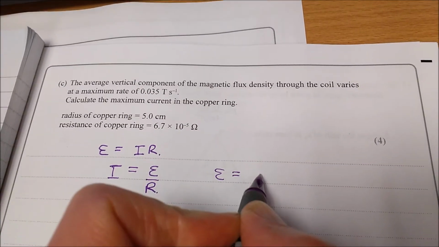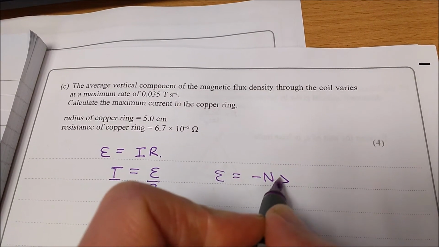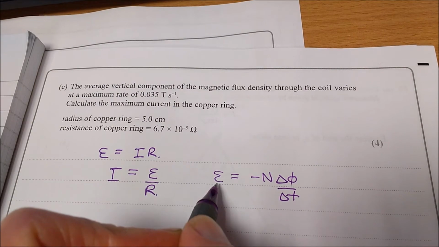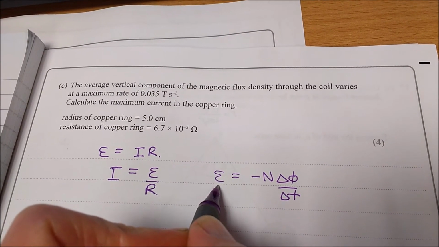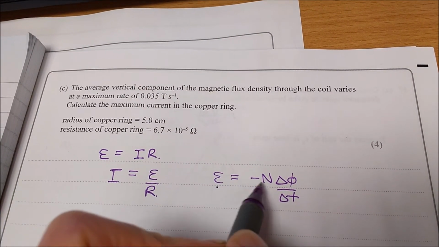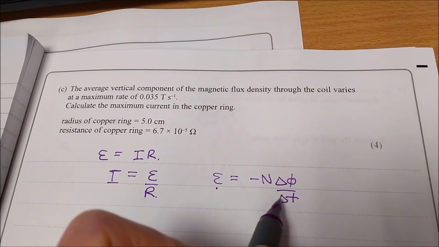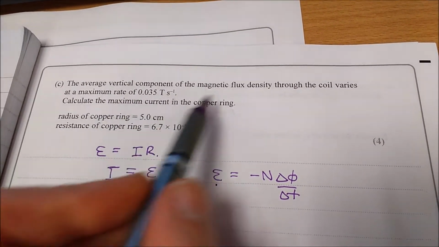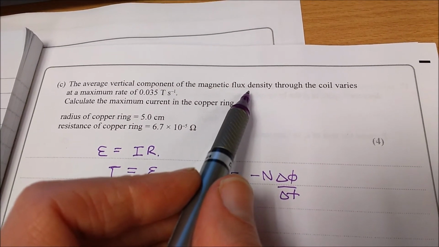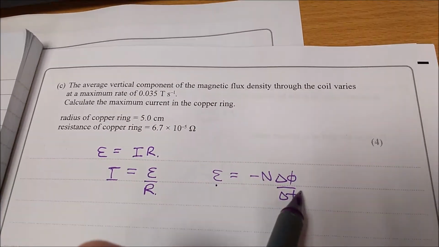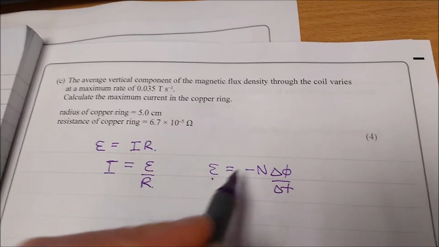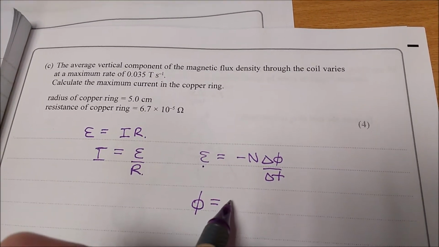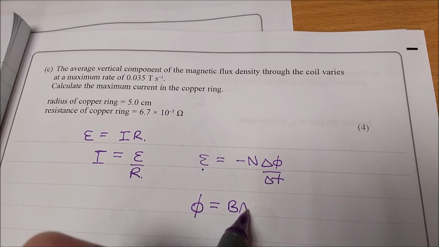Faraday's law gives that the maximum induced voltage would be minus N times the maximum rate of change of flux. Well, we've got the maximum rate of change of flux density, but that would be different to the maximum rate of change of flux. Can you remember that flux equals flux density times area?